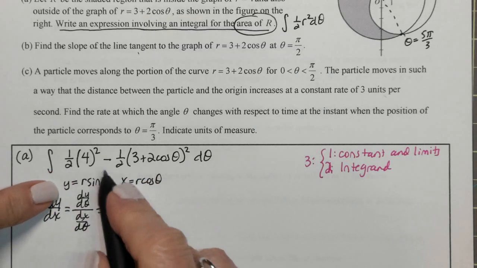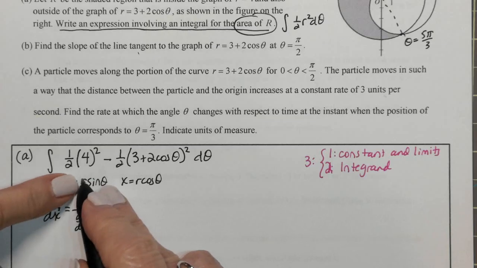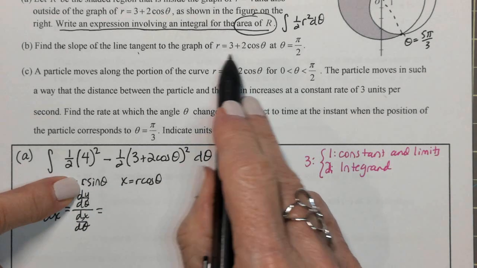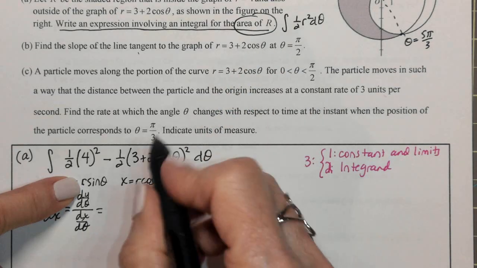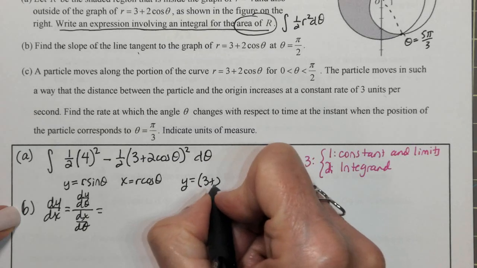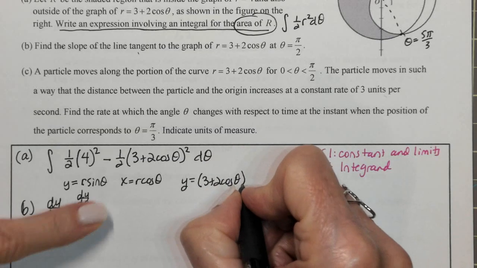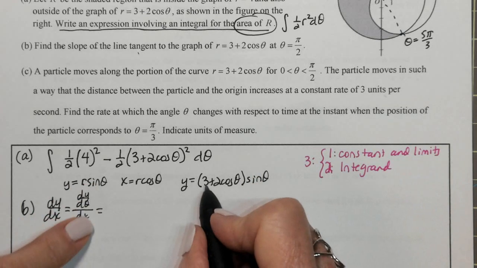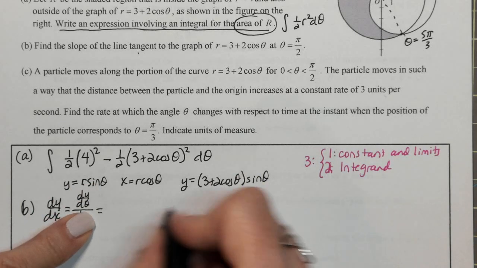So what is dy d theta? They tell us what r is. R is 3 plus 2 cosine theta. In fact, I might write that down. 3 plus 2 cosine theta times this sine theta. So I'm going to find dy d theta of that.